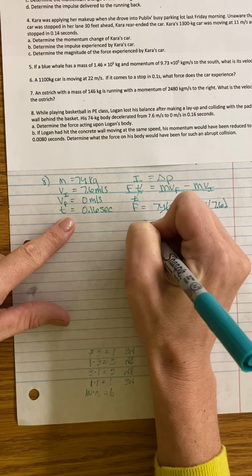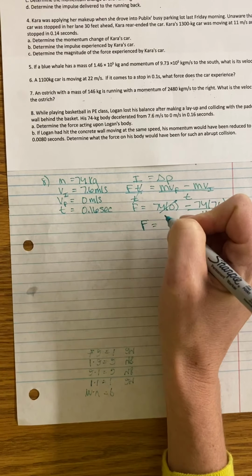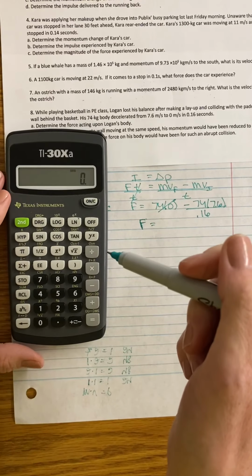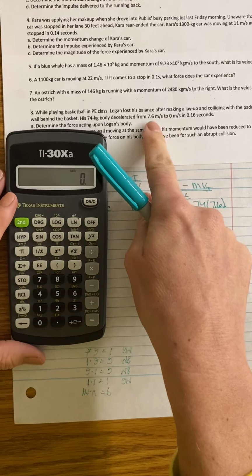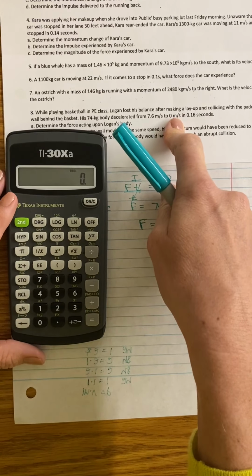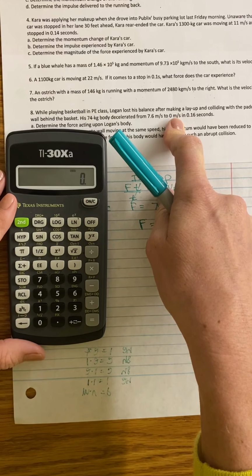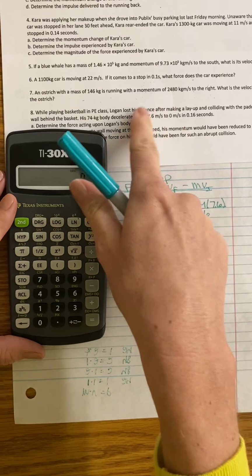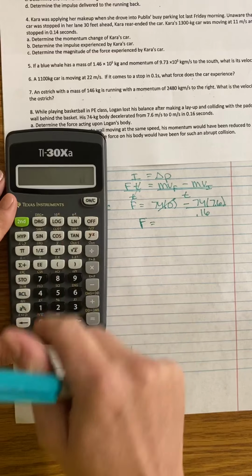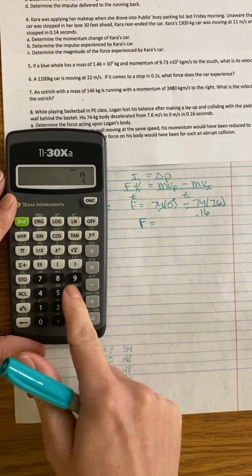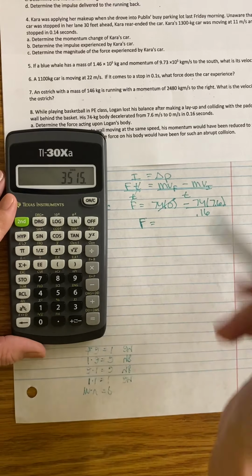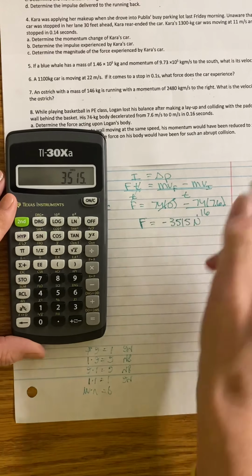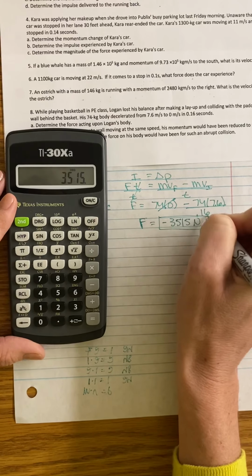So my force is going to be negative here, and hopefully you are comfortable with this idea. We have actually a change in energy here. We went from a higher energy to a lower energy, so there's work being done on this player, and it's negative work because I'm going from higher energy to lower energy. So let's see what that gives us. Negative 3,515 newtons. It's quite a bit of force.